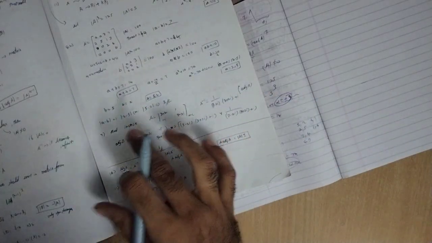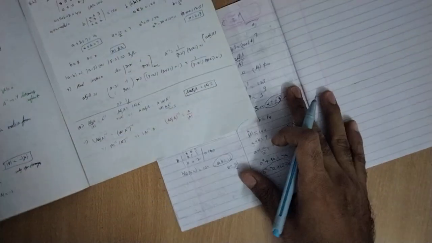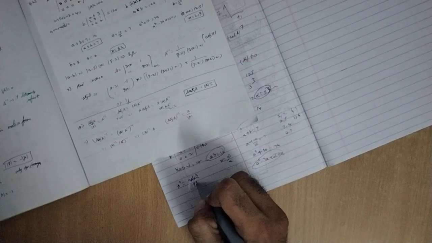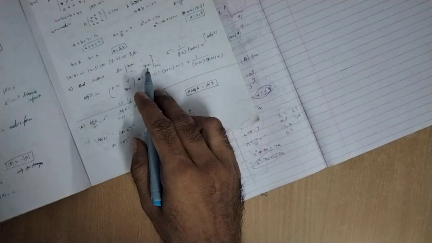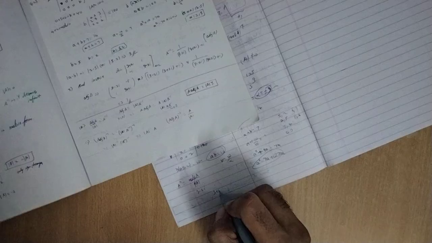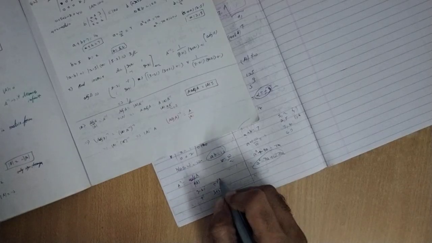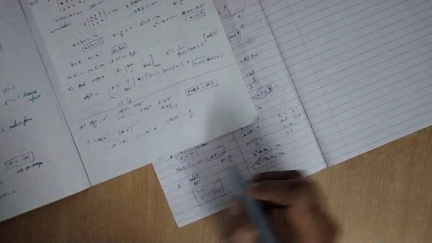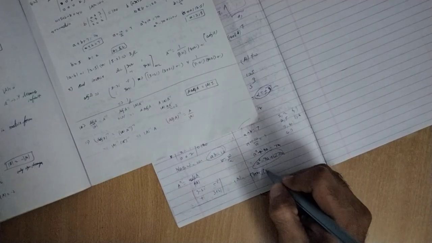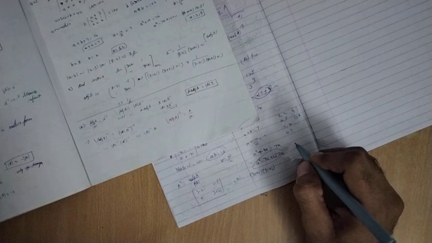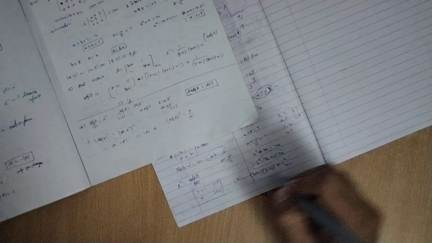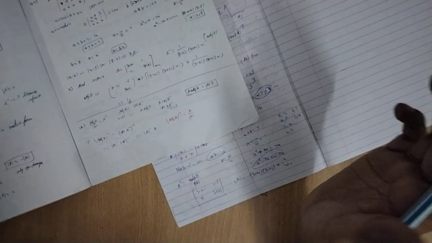Okay, so next one they are asking to find the inverse of this one. Inverse finding is so simple, guys. A inverse equal to adjoint A by mod of A. Okay, for a 2 by 2 matrix, what we have to do is interchange the diagonal elements and change the sign of the others. 3 minus 2i, 3 plus 2i, minus i, plus i. Okay, that's it. Later on divided by mod of A. So 3 plus 2i into 3 minus 2i, minus into minus will come plus, i square is minus 1. Okay, now we just calculate each and everything and we will get the required answer. Okay, that's it.